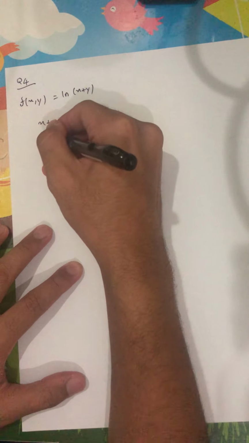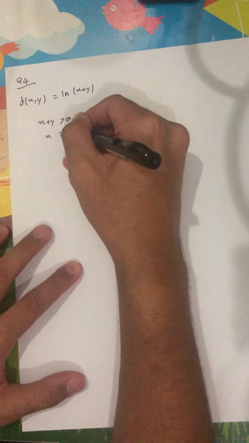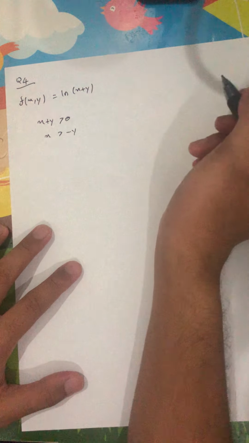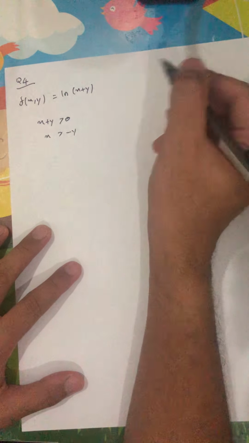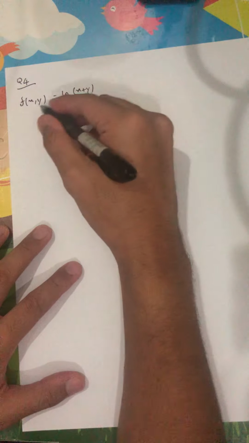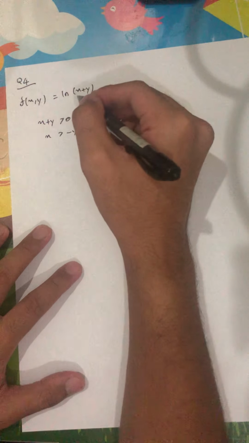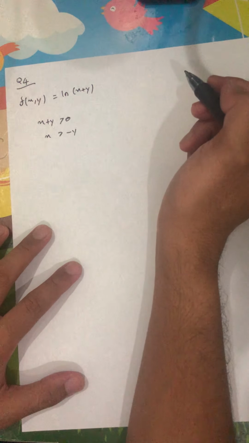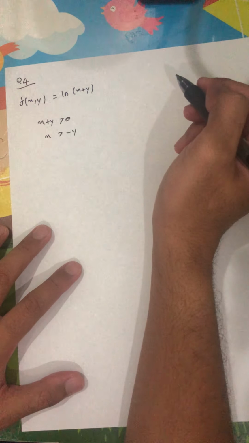So x must be more than negative y. So basically this is the answer. x must be more than negative y for this function to be continuous. Right? That's it for question 4.